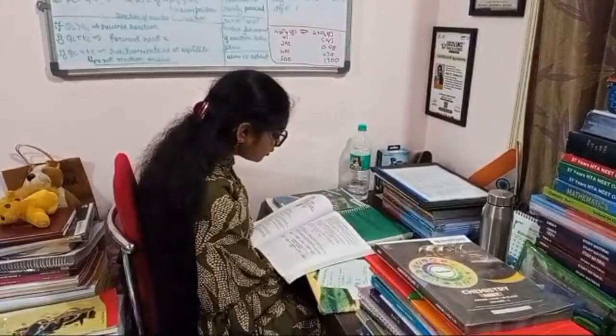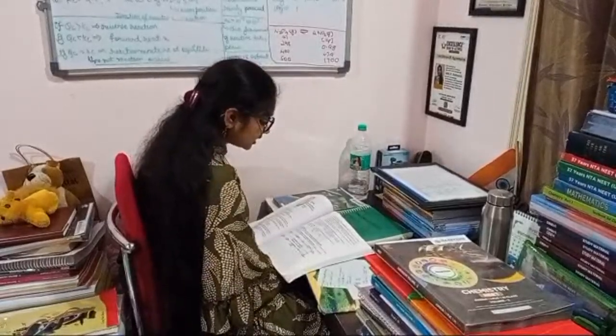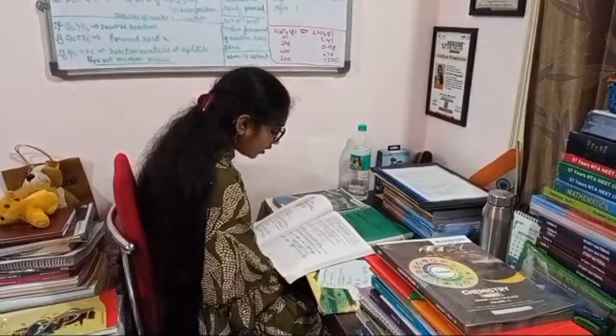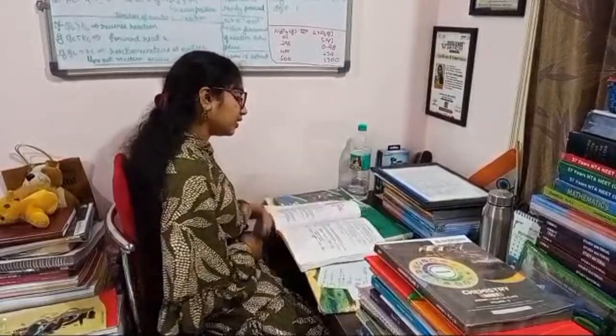Stroke volume, as we all know, is the volume of blood pumped out by the left ventricle per beat. Stroke volume is 70 ml of blood. Okay, cardiac output. They give cardiac output calculations by stroke volume into heart rate.